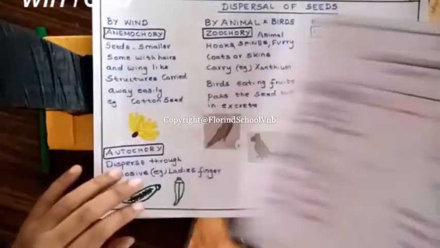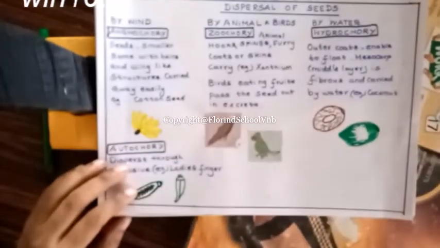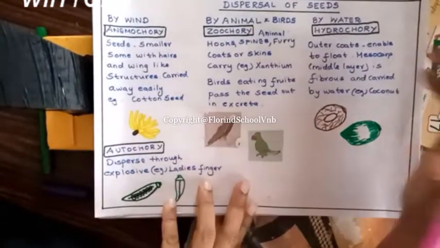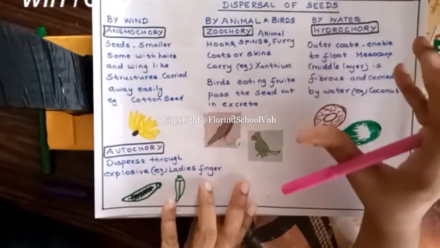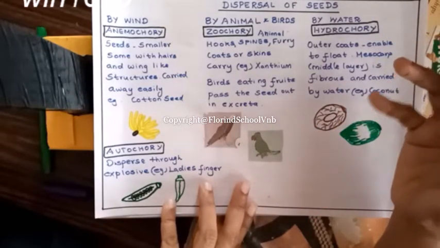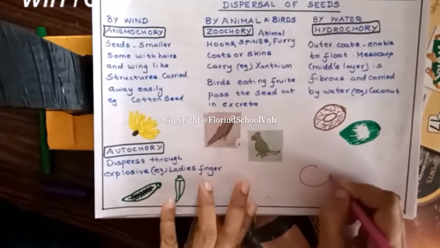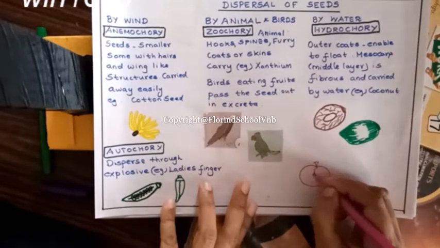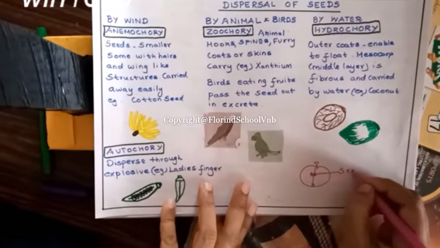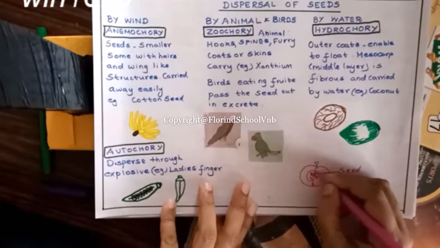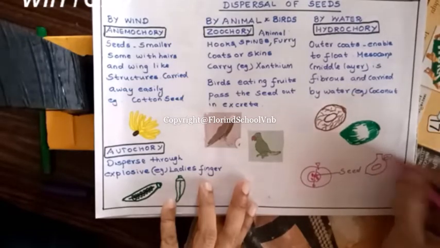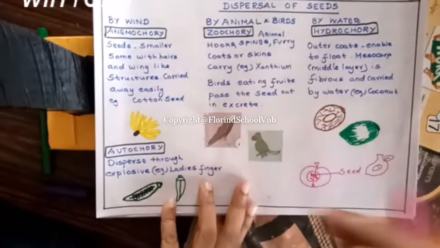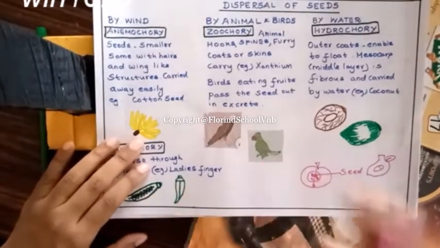Okay, next. Now, flowers form fruit. After pollination, flowers form fruits. The fruits have the seed in it. This is the seed, with a cover. Mango is a fruit which has a seed. This seed is transferred to different places.